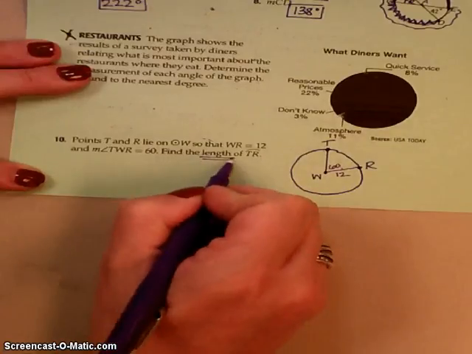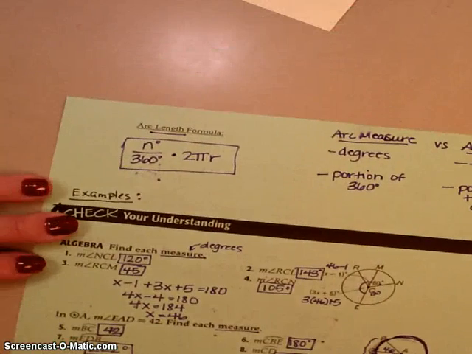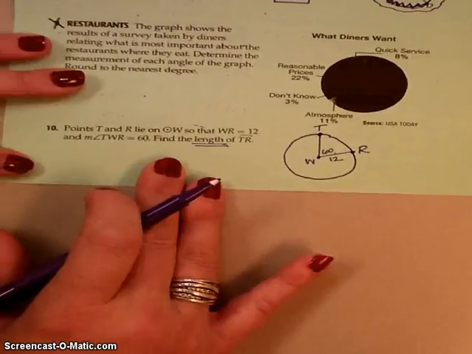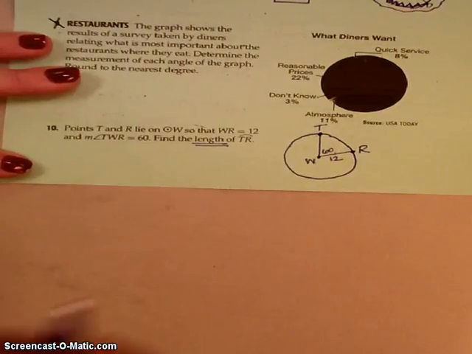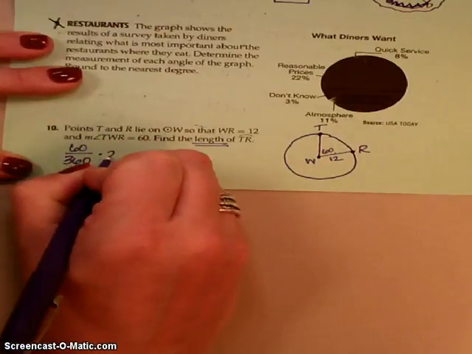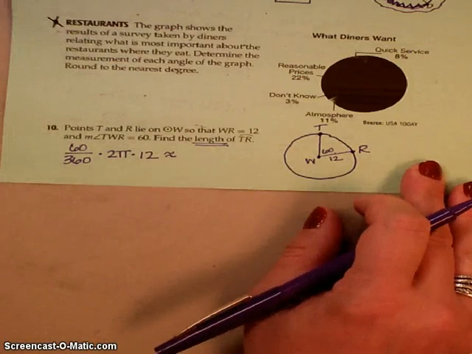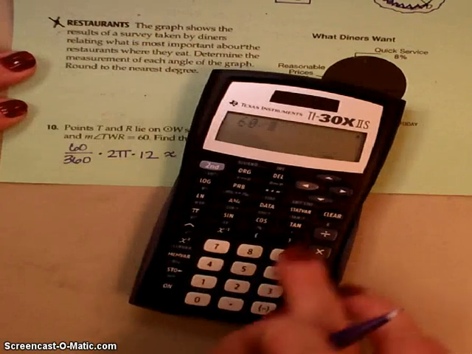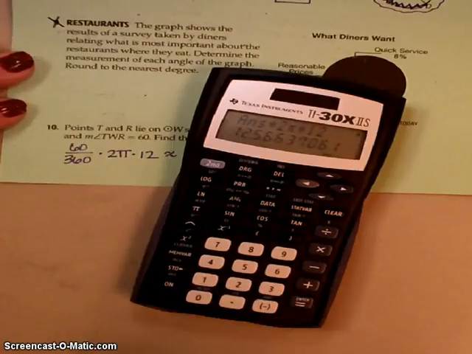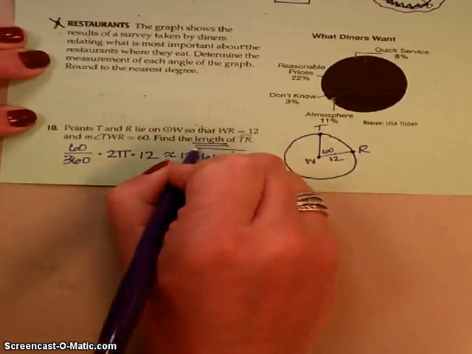We want to find the length. Notice it doesn't say measure, it says length. So that means we are going to have to use this formula, n over 360 times 2 pi r. Length means that it might be in inches or centimeters, something like that, though we don't have units here. So 60 divided by 360 times 2 pi times 12. Now you should be able to punch that in your calculator. So if I go 60 divided by 360 equals times 2 pi times 12, it looks like about 12.6 units, because I don't know what the units are here.